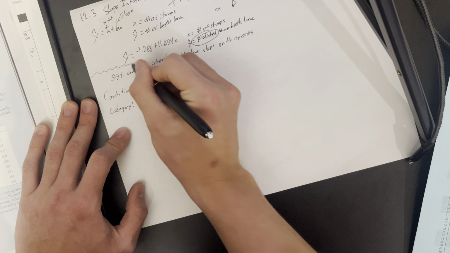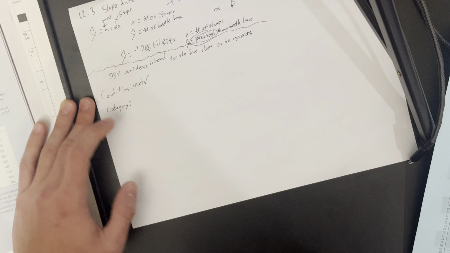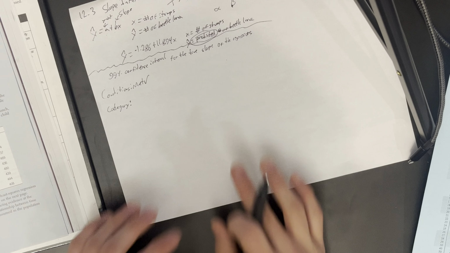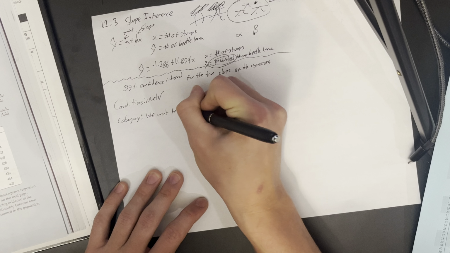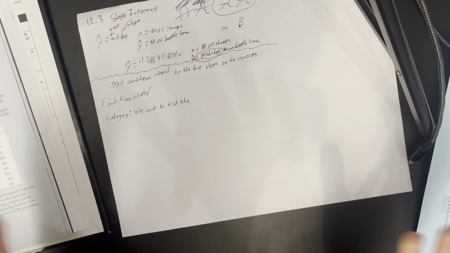So I'm gonna help you guys to differentiate this. Our category is we want to find, what do you think I'm gonna write?